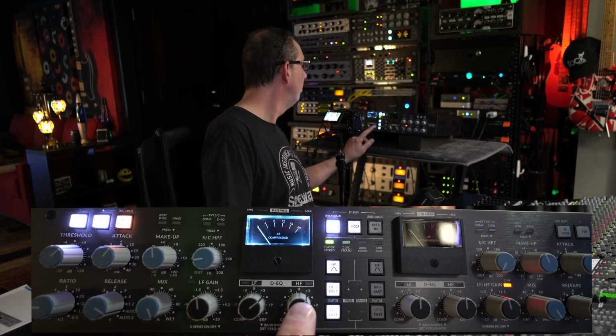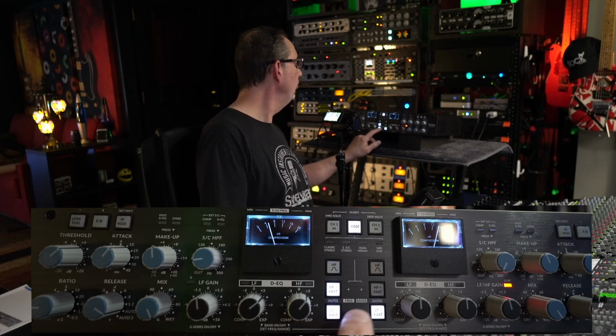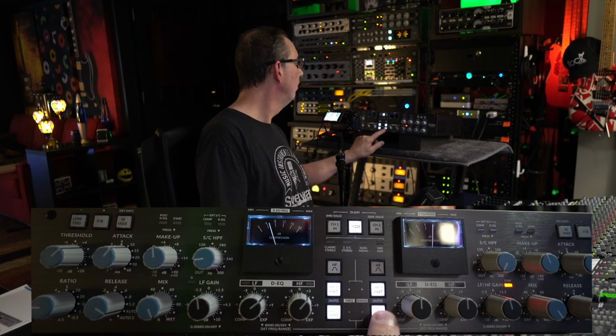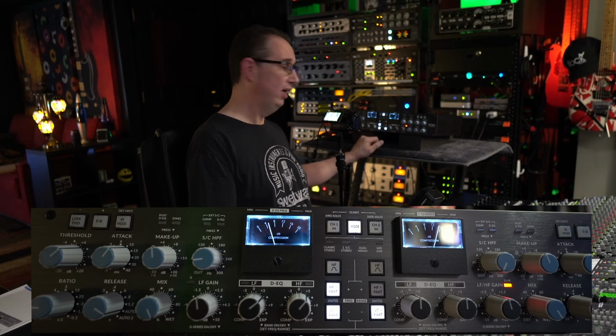Now, same thing on the high frequency side. If you do the high frequency side, you hold that in, and again, you use the buttons here. And you'll see the right VU meter is working, okay? Get it?